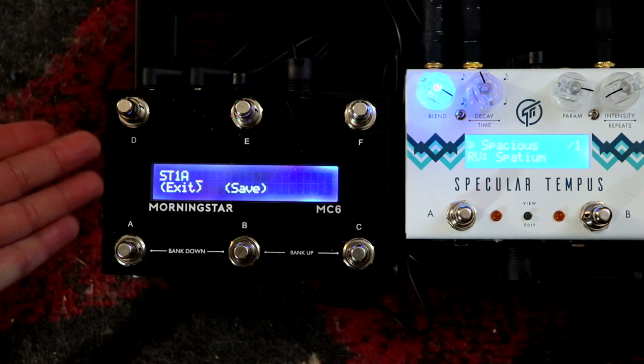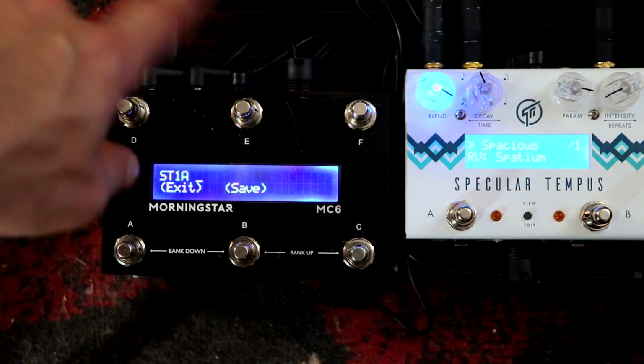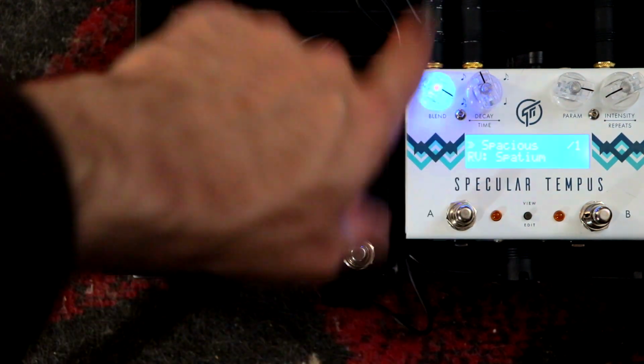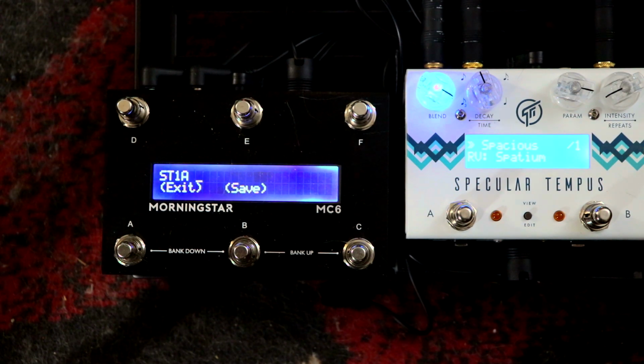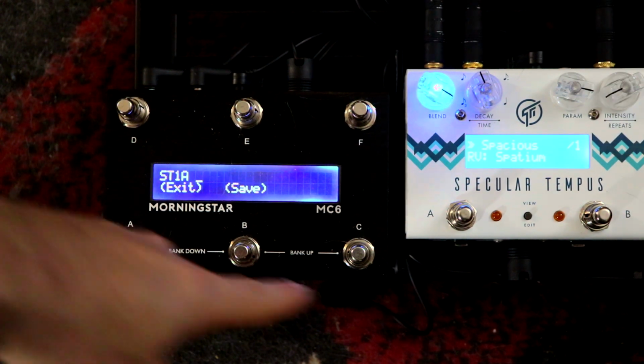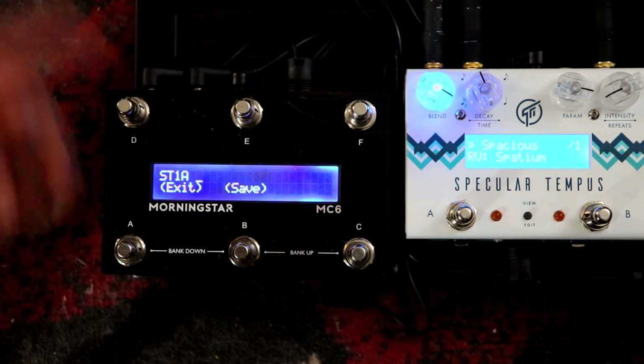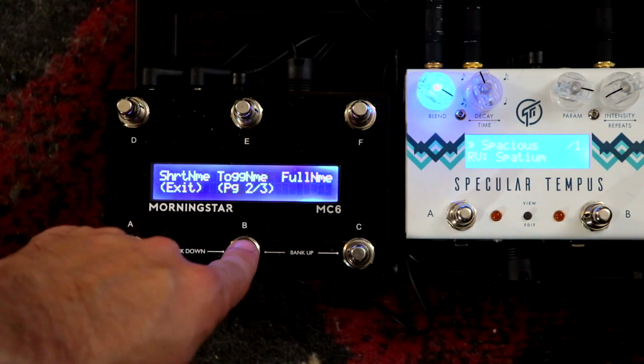Alright, I'm going to go with ST1A for the name. The preset layouts on the Specular Tempus are a little strange. Since you get 2 at a time, Bank 1 has an A and a B, so that's preset 0 and preset 1. So I'm just going to go with Specular Tempus Bank 1 preset A for my name. But you can name it whatever you want.